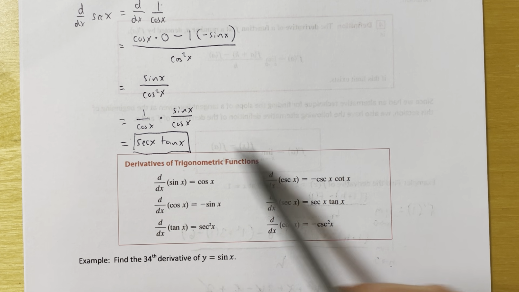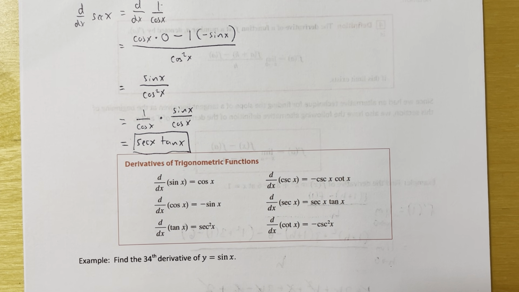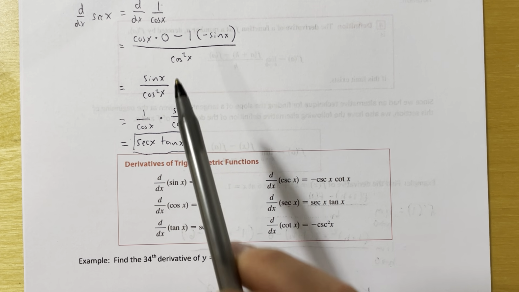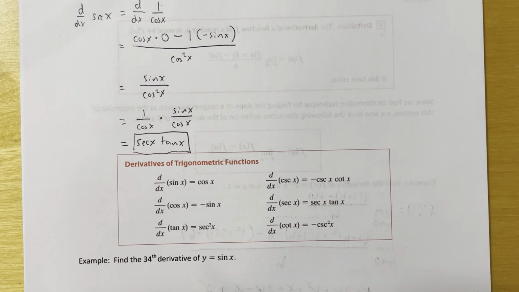So here's a full table of the derivatives of your trigonometric functions. We proved 3 of them so far. The derivative of sine of x is cosine of x. Derivative of cosine is negative sine. Derivative of secant of x is secant of x tangent of x. Here's the other 3. I'm going to just state them for reference, but you could prove all of those in a similar way as what we did there.